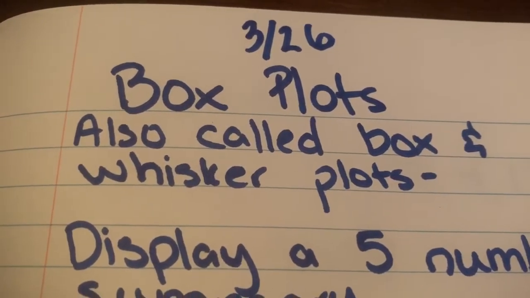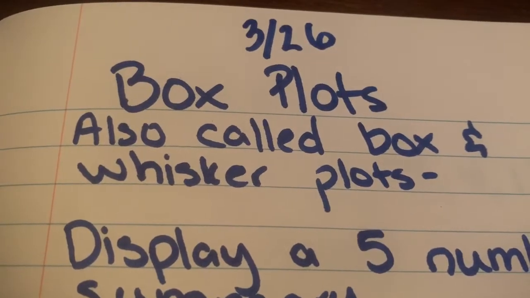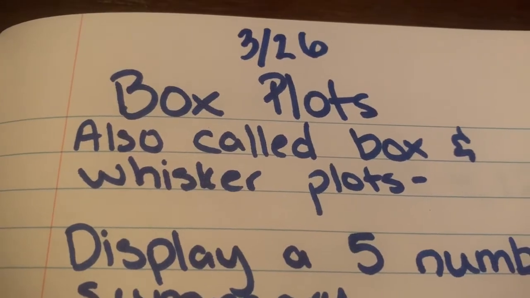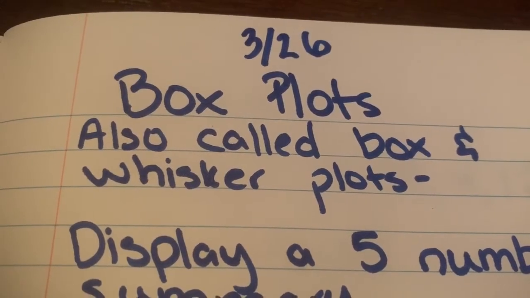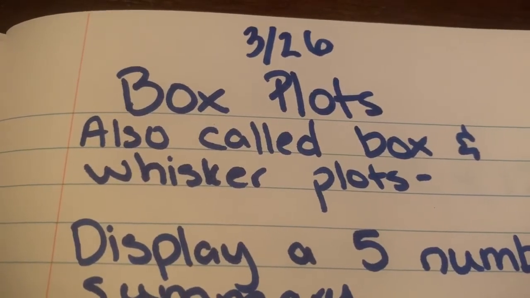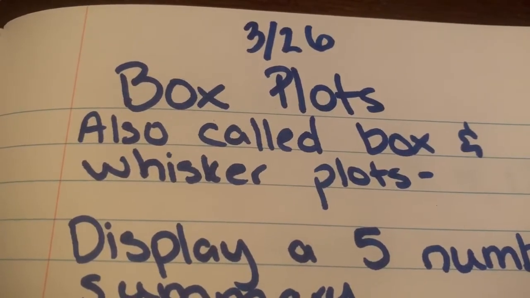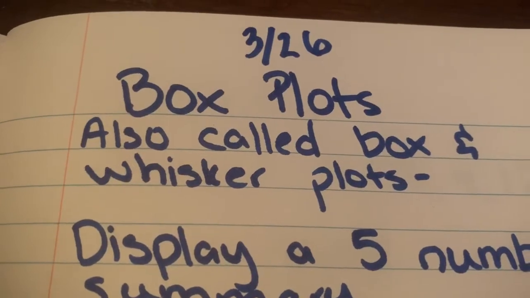I would encourage you to take notes with me just like you were in class. So if you want to pause this and go grab yourself paper and pencil, or if you have your math notebook, that would be even better. So go ahead and pause and grab those things. And here we go. Box plots.